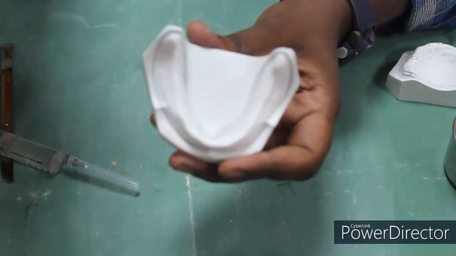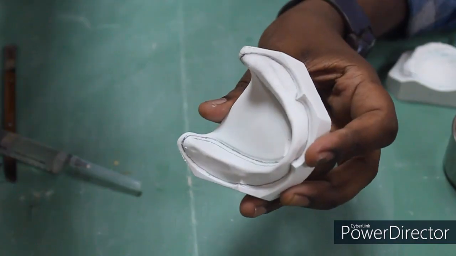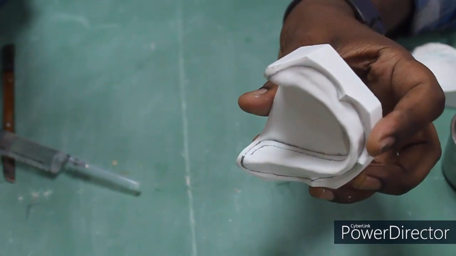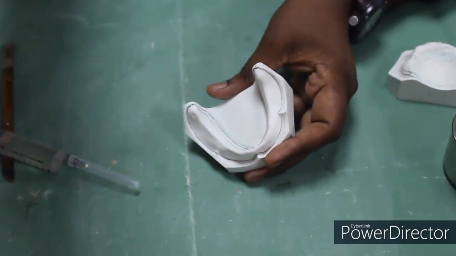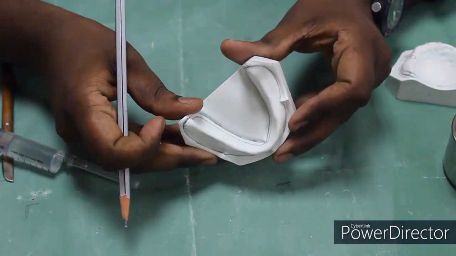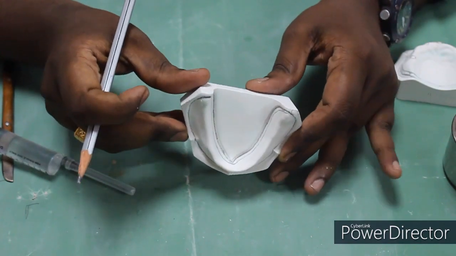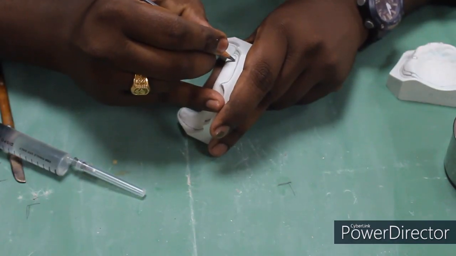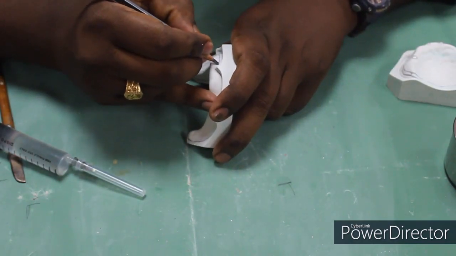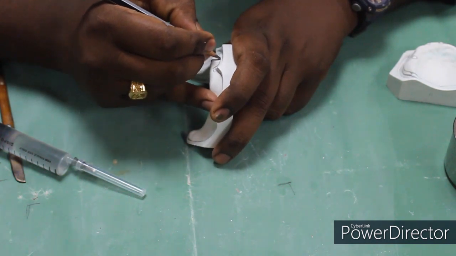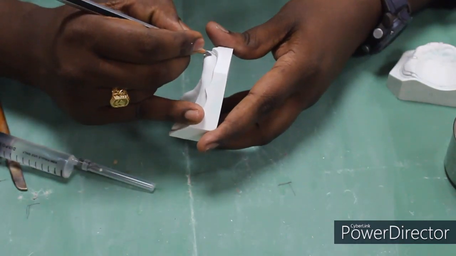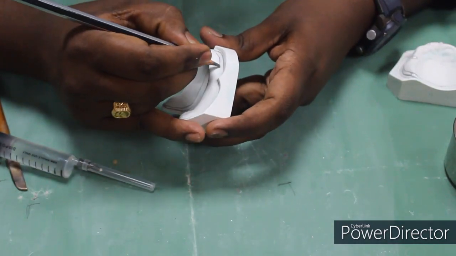In the lingual region, I have drawn this second line. Now you can visualize it. It will be 2 mm short from the depth of sulcus. I am going to continue this second line to the labial aspect and the buccal aspect. I am continuing on the buccal and labial, the same way for this side also. It's 2 mm short.